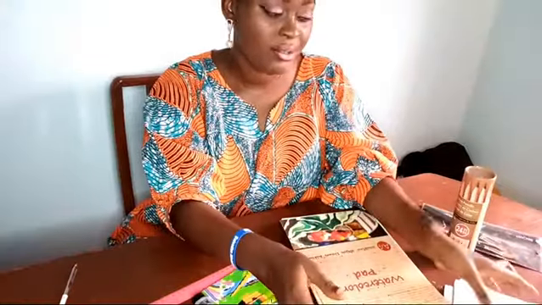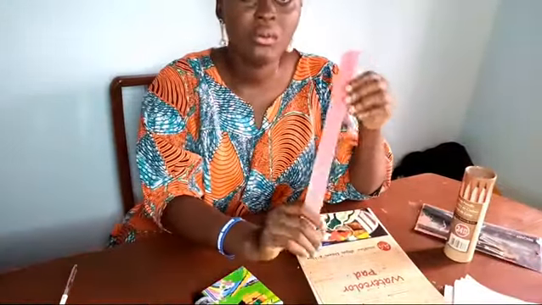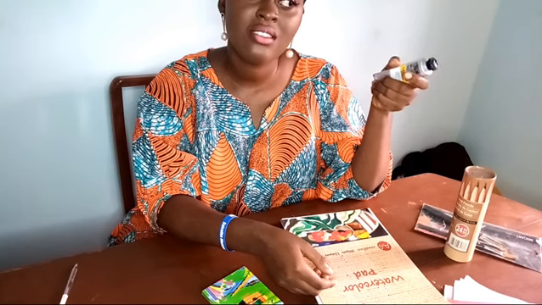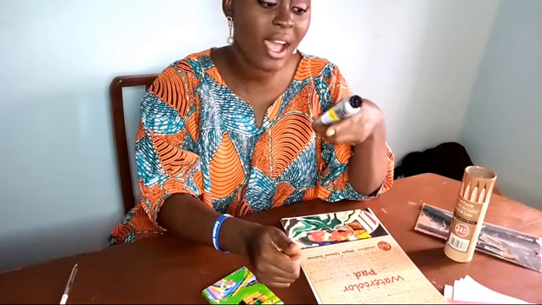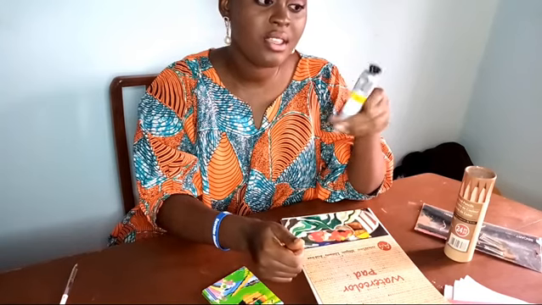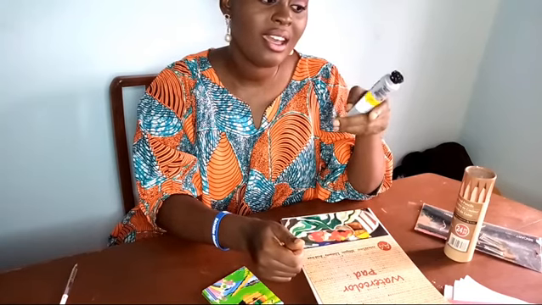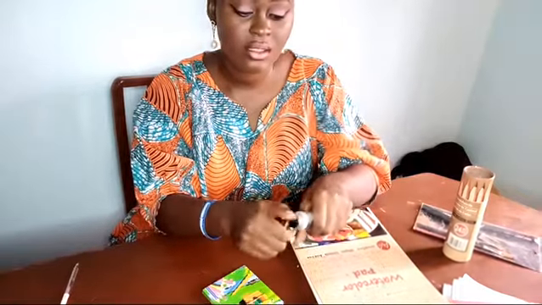Like in fashion illustration, nobody knows everything. Practice makes perfect. So you will need a ruler. Yes, if you're trying to draw the fashion figure, 9 heads, 10 heads, you will need a ruler for measurement. Then I've used this to illustrate sequins. It's white, it's Winsor and Newton Galeria acrylic.